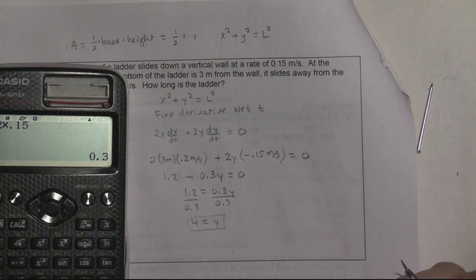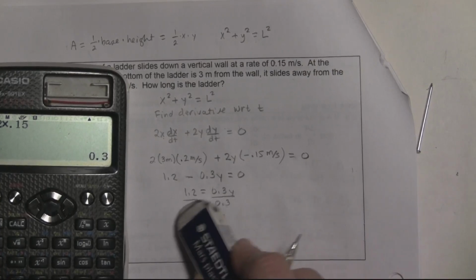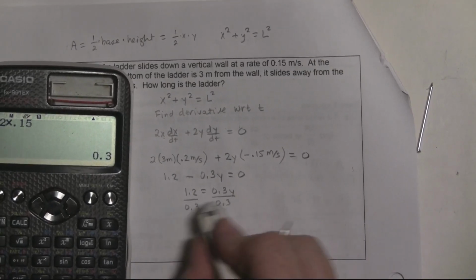Now that's not the answer, right? I put a box around it, so maybe I shouldn't have put a box around it, since that's not the answer.